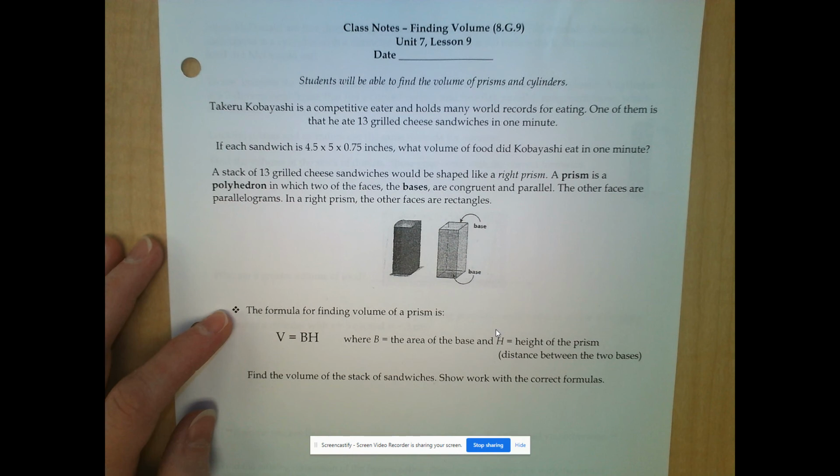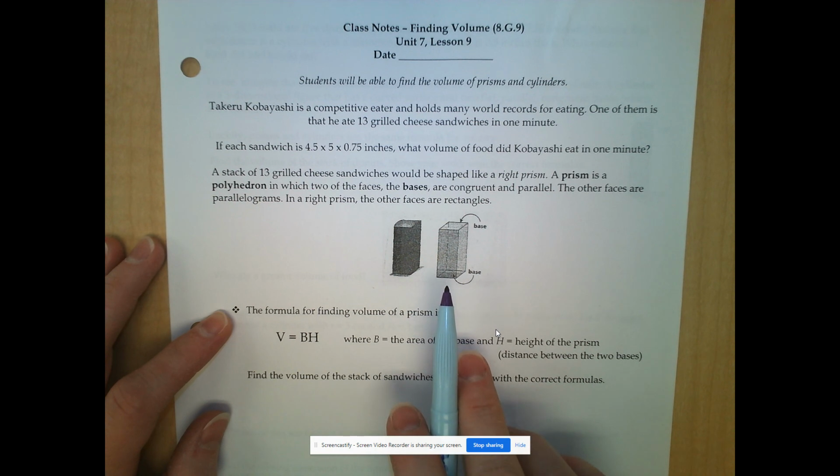The formula for finding volume of a prism is area of the base times the height. So area of the base, capital B, meaning the area of, in this case, the top or the bottom, the bread, and capital H, the height of the prism, the distance from top to bottom.